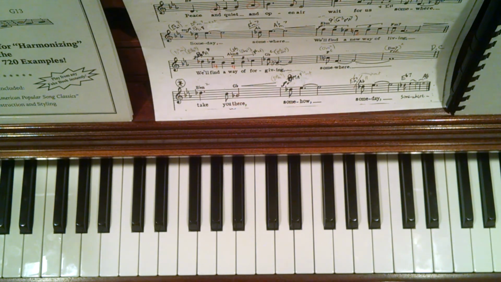Take care, and we'll pick it up the next time around. We'll try to do the middle part of this. It's quite complicated, but this will keep you busy for a while.